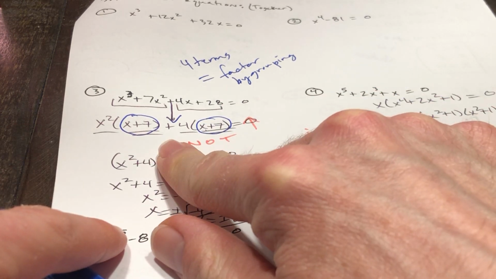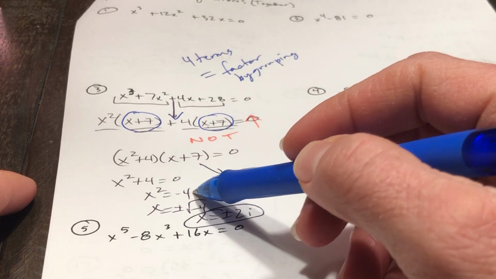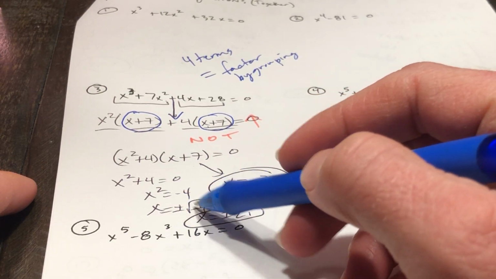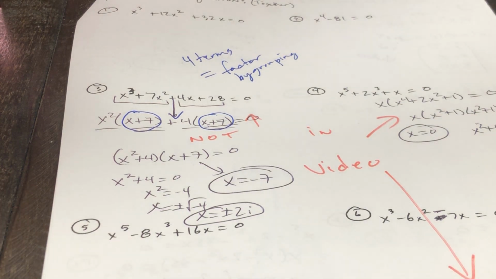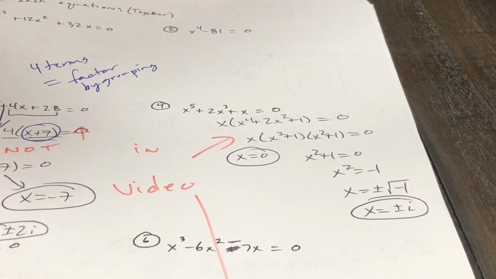So x squared plus 4 equals 0, x plus 7 equals 0. That gives me an easy answer. Got to move the 4 over. x squared equals negative 4. Take the square root: plus or minus the square root of negative 4 is plus or minus i root 4, which is plus or minus 2i. Kind of a potpourri here of solving equations.